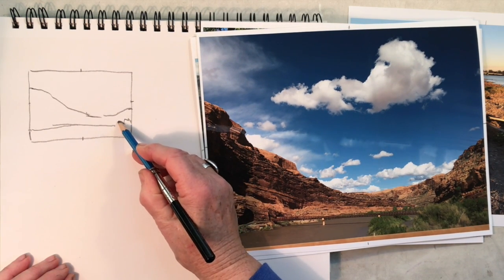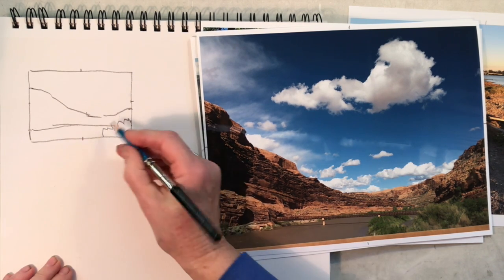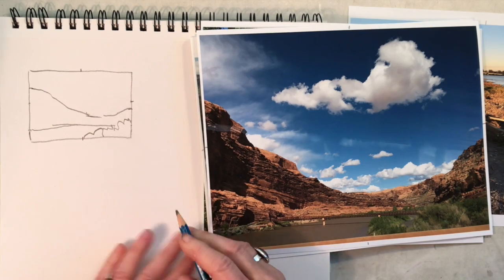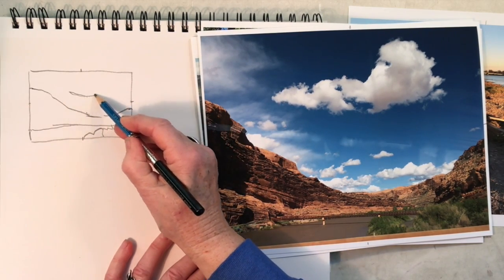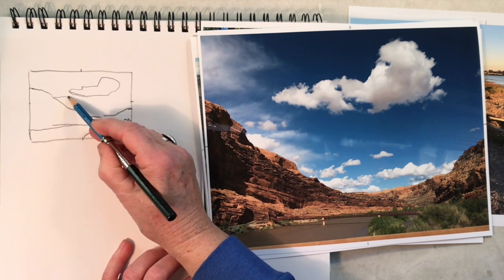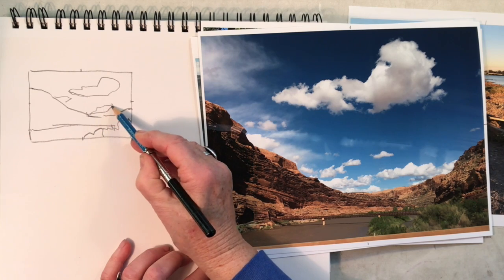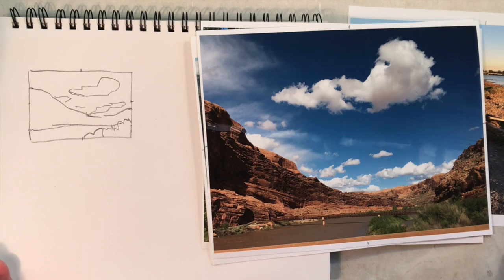Then these trees work their way in on this side, actually going to halfway. And then there's a big cloud up in here. And there's some little clouds. And there is our thumbnail.